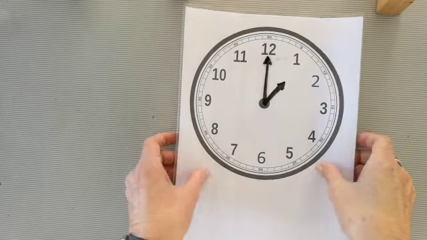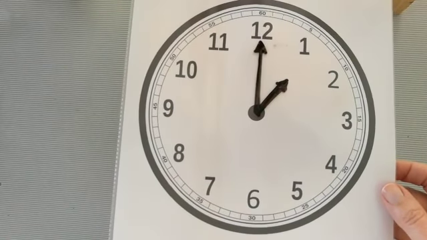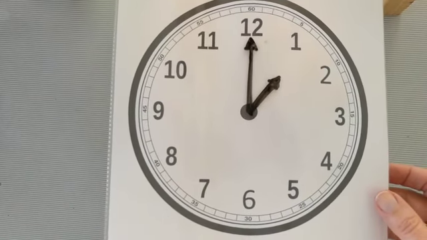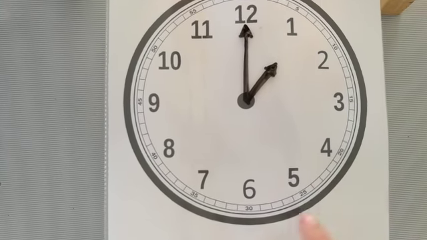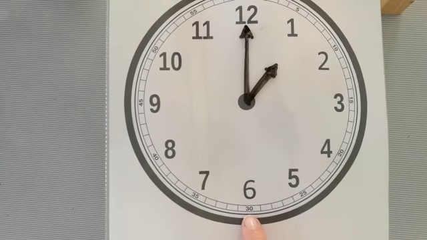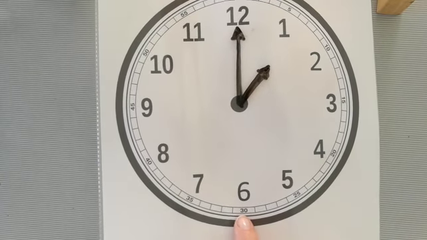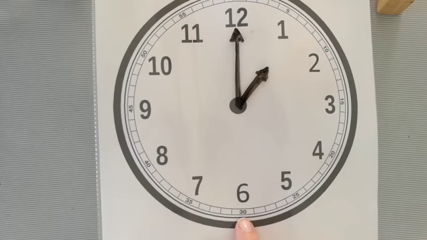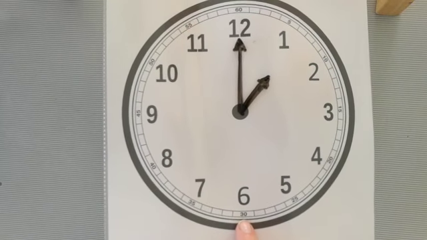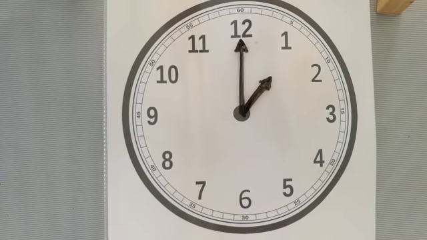So can anyone see where my 30 minutes lay on the clock? That's right, it's down the bottom. So our minute hand has to show that it is down the bottom. So maybe I'll have another go at my clock and let's see what happens.